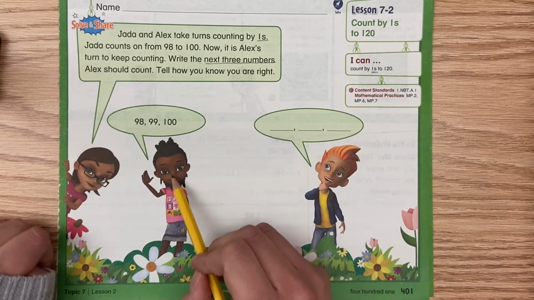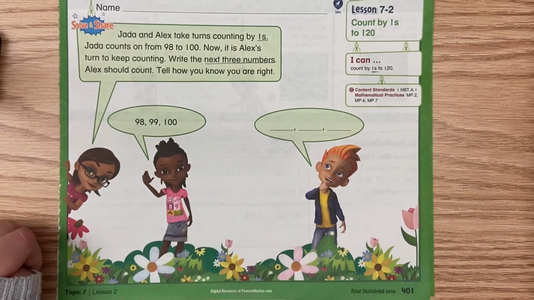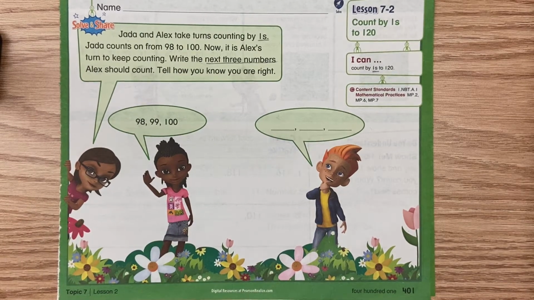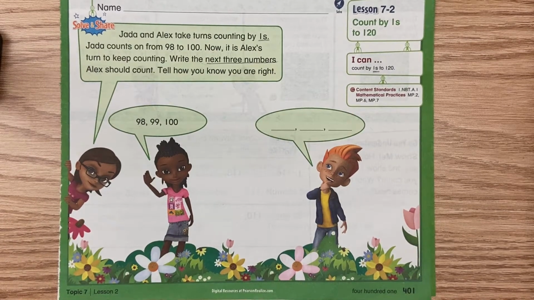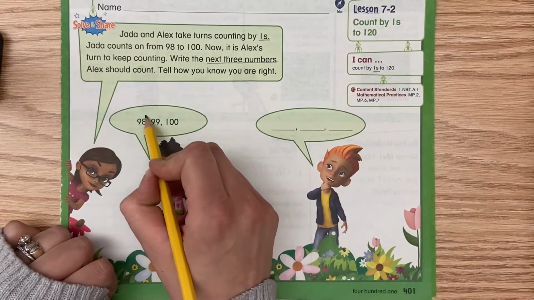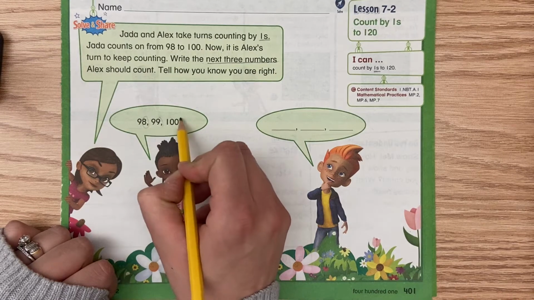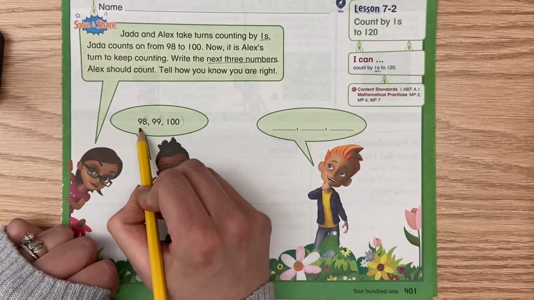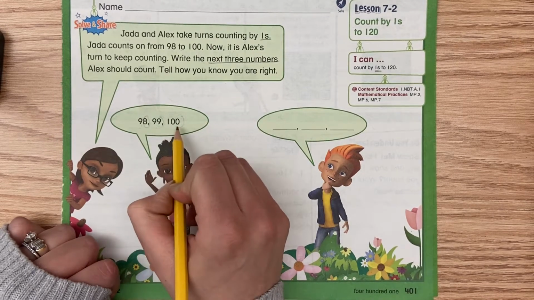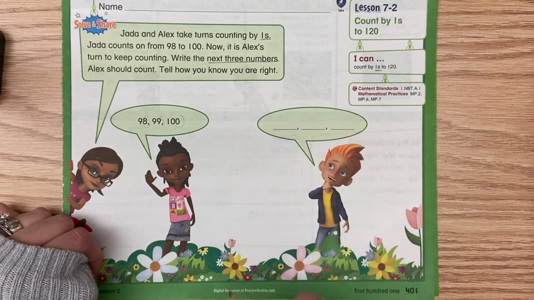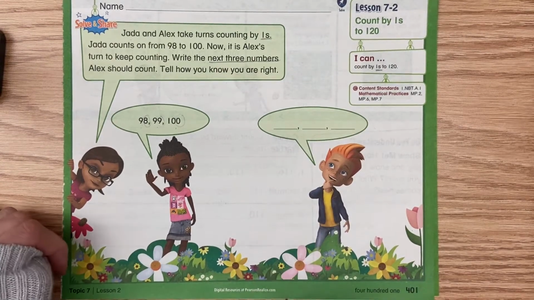Okay, so Jada counted from 98 to 100. Remember, we're counting by ones. Right? Which number changes when we count by ones? The number to the farthest right always changes. Okay, she started at 98, 99, 100. What comes after 100 if I'm counting by ones?